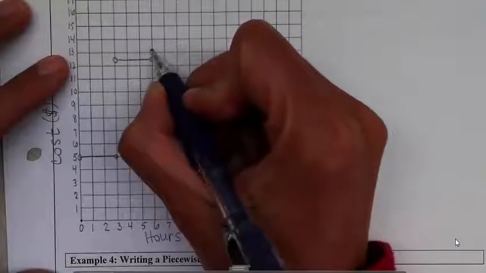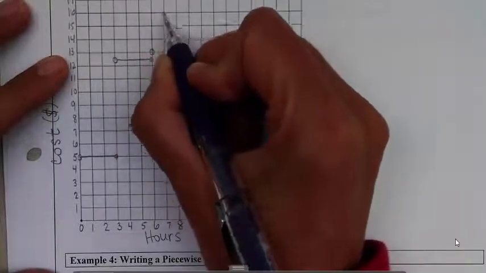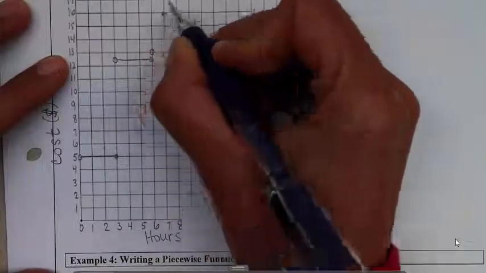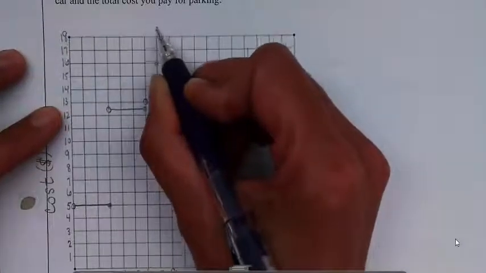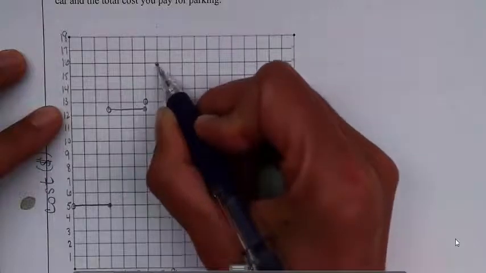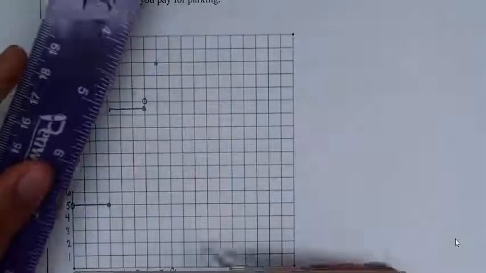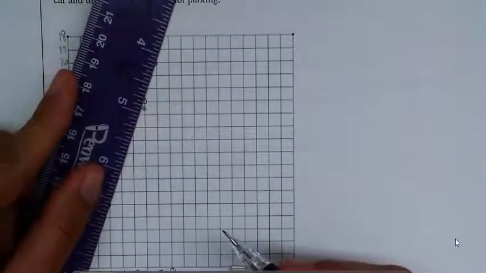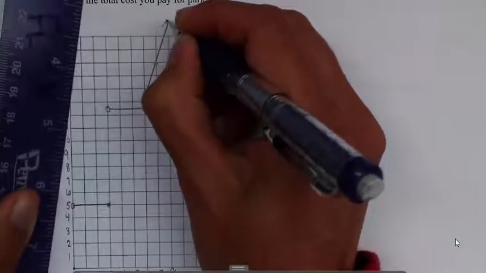So I'm going to jump up to $3 an hour. So let's see. Go up 1, 2, 3 for 1 more hour. And that would continue on 1, 2, but I'm off my graph now. So this is going to be basically a rate of change of $3 an hour. So this one has a slope of 3, so I can go ahead and draw a line, and it's just going to continue on.